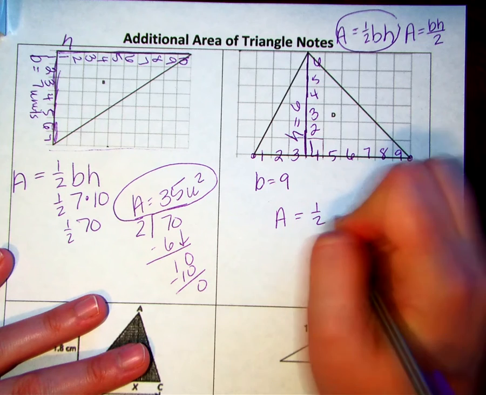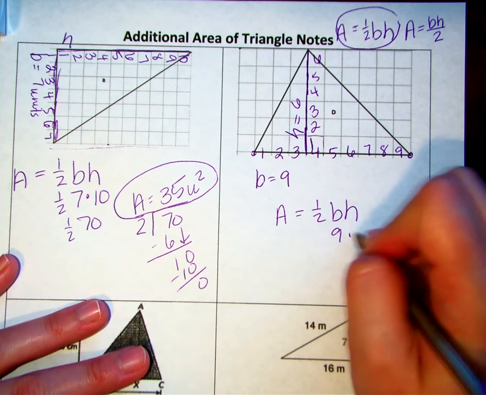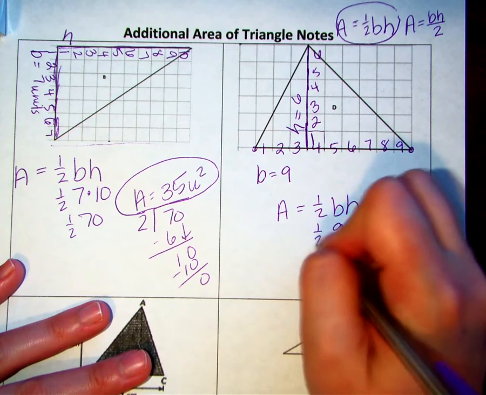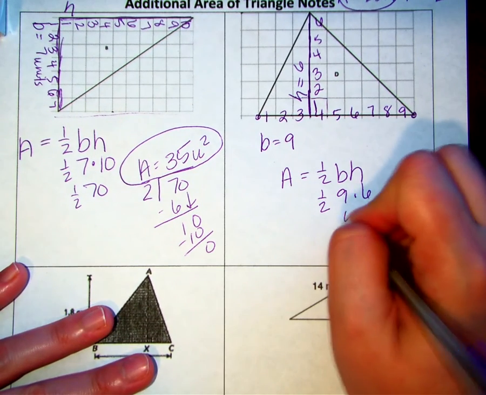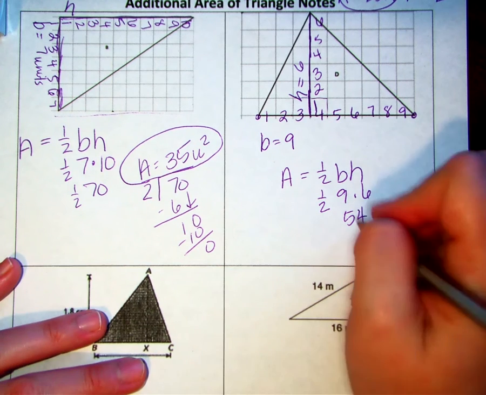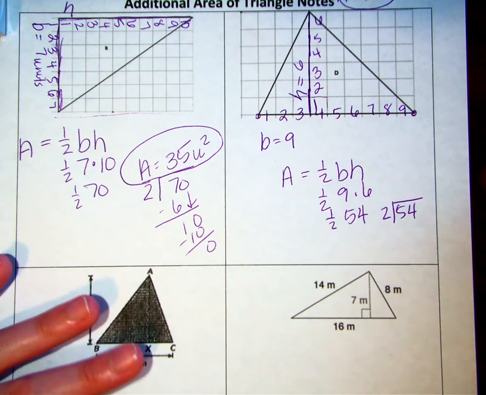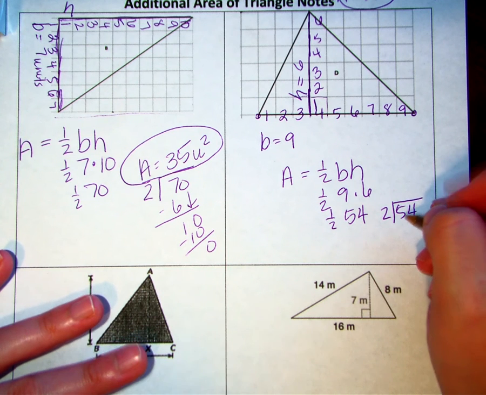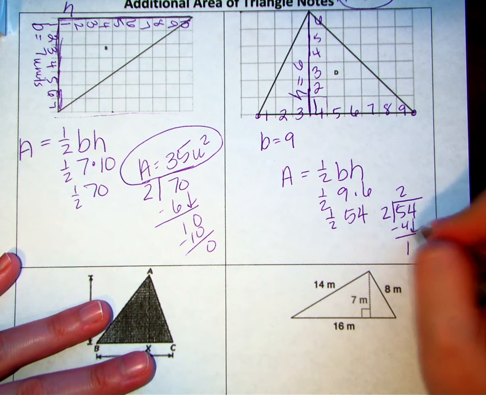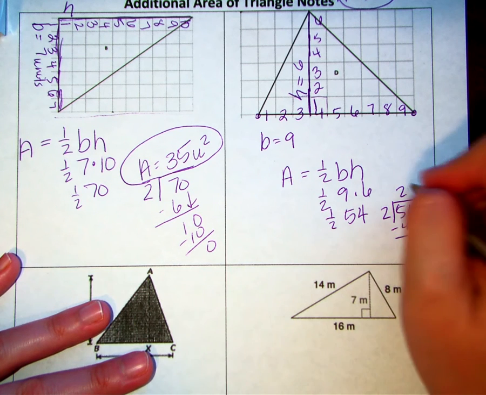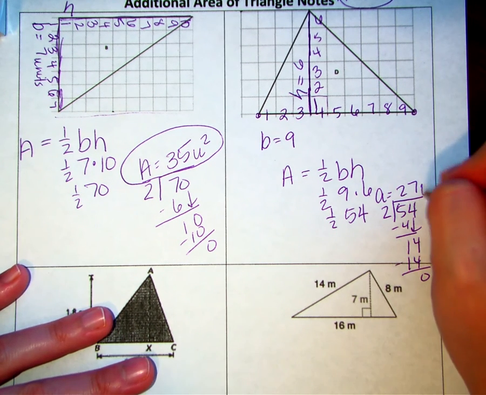A is equal to 1/2 base times height. So your base is 9, your height is 6, and you're going to take half of that when you're done. So 9 times 6 is 54, and half of 54. So 54 divided by 2. 2 can go into a 5 2 times. Minus your 4, you have 1 as a remainder, drop down your 4, and then 2 can go into 14 7 times. So our area is 27 units squared.